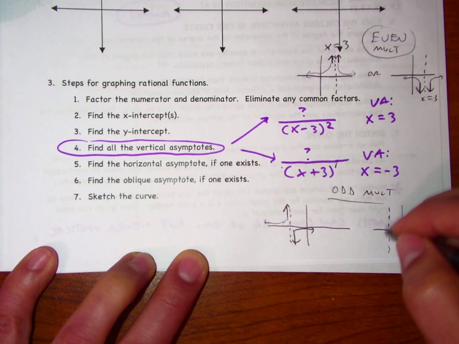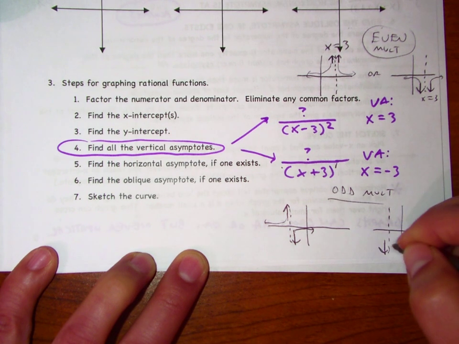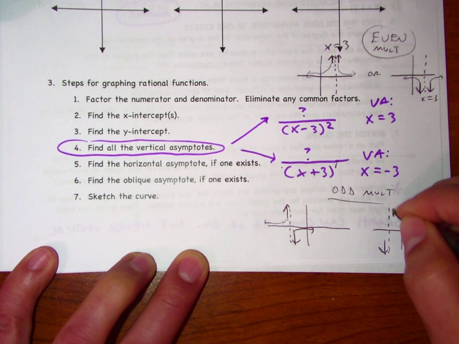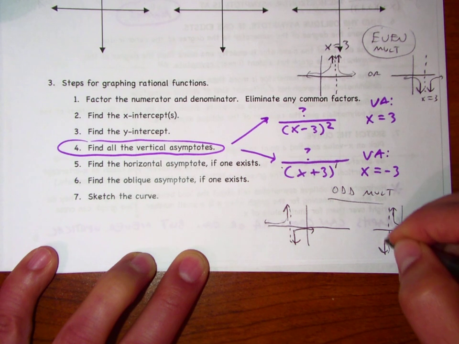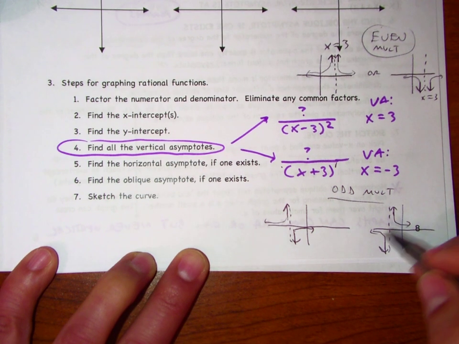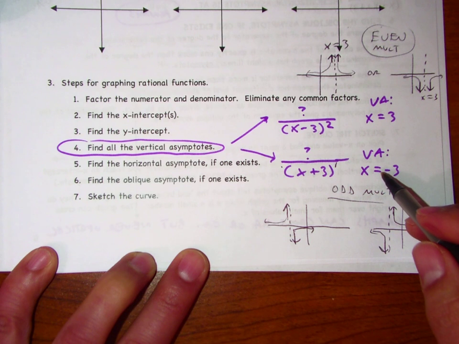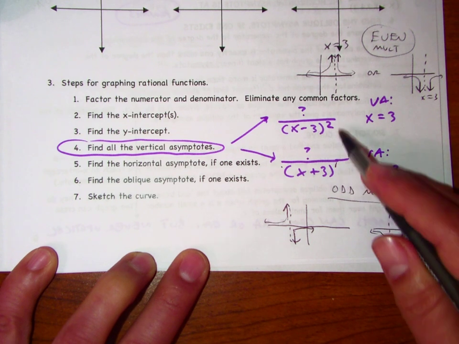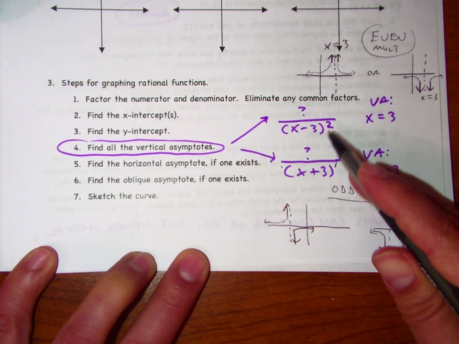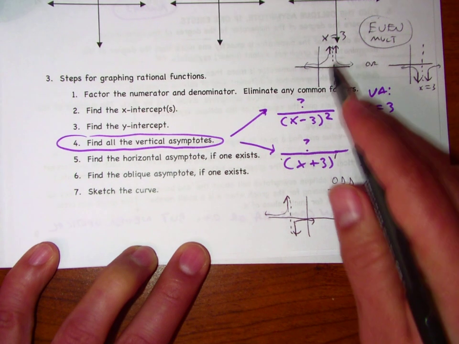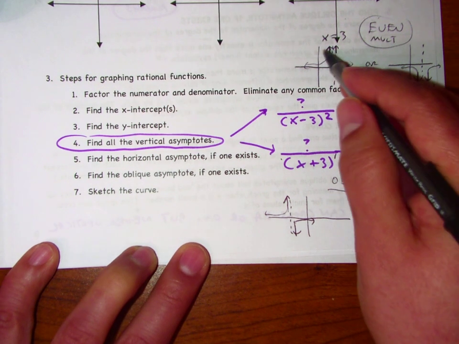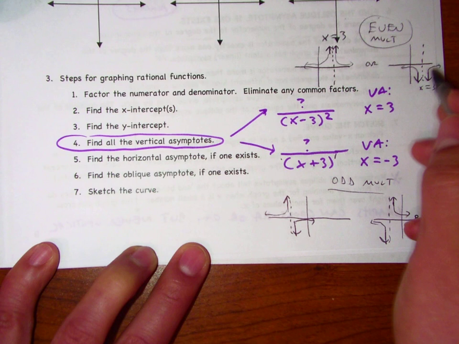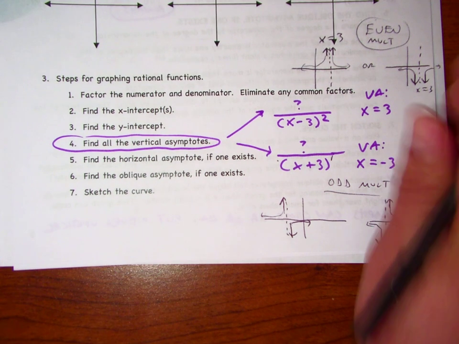So maybe here, we're heading down and then up on the other side. So opposite directions. Opposite directions if the asymptotes are to the first power or to the third. If it's even, squared or to the fourth power, then you're going to have the graph be kind of mirrored like these.